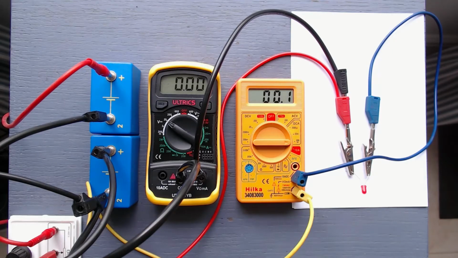So at the beginning, the voltage is 0 and the current through the LED is 0. So we'll now go up to 0.5 of a volt, approximately. Now we're not going to set these readings exactly. It's better just to take a reading. There we are, so 0.51 of a volt, and the reading of the current is still 0.